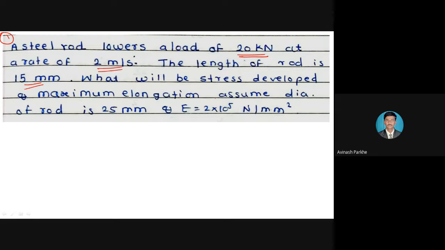What will be the stress developed? That means we have to calculate the maximum stress induced. And what will be the maximum elongation? Means we have to calculate the deformation. Assume the diameter of rod is 25 mm and capital E is equal to 2 into 10 raised to 5.